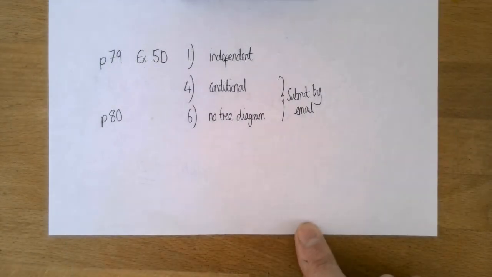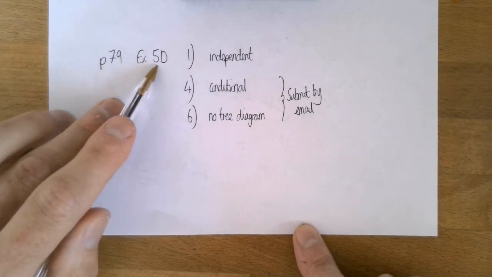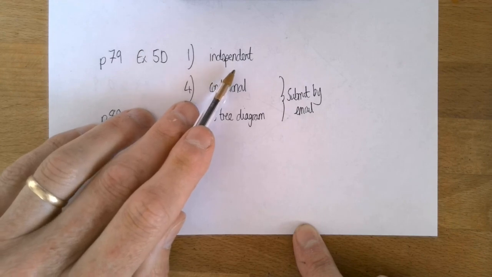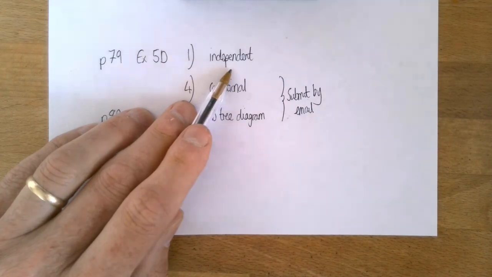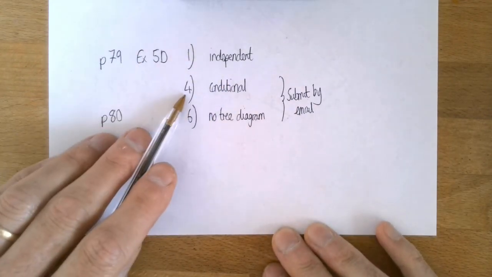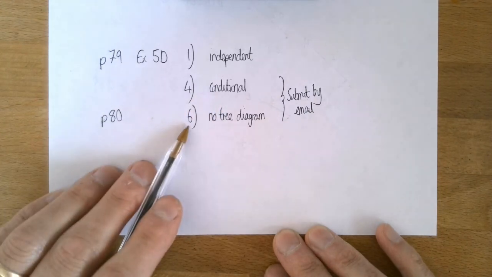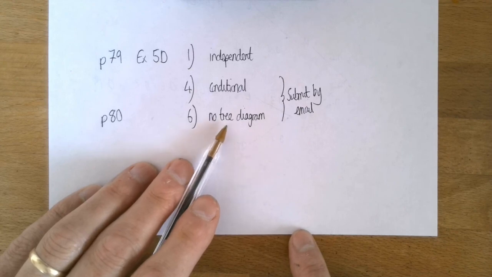So what I'd like you to have a go at for me in the textbook, this is the stats textbook on page 79, exercise 5D. Question 1 is a really easy, basic GCSE tree diagram. The events are independent, so the probabilities on the second branches are the same as the probabilities on the first branches. Question 4, that's a conditional probability one, a bit like the one I did about Charlie. And then question 6, that's the one I've sort of started, and I'm hoping you'll be able to get some way with that with no tree diagram.